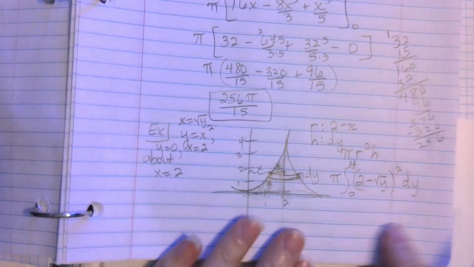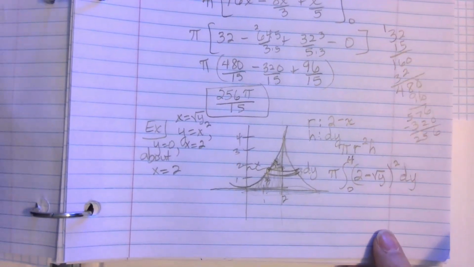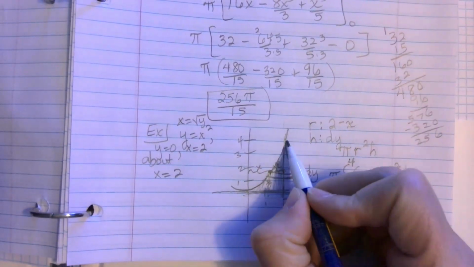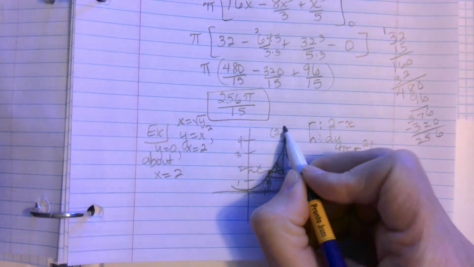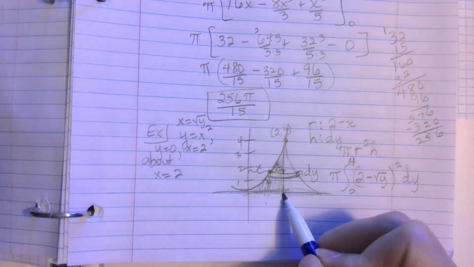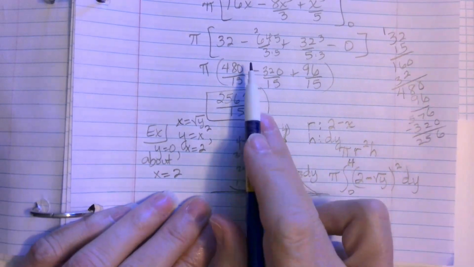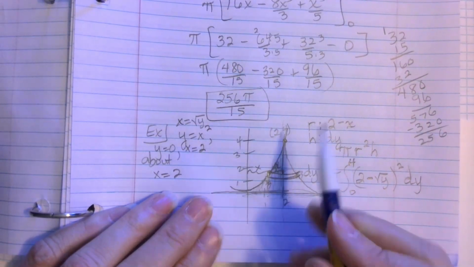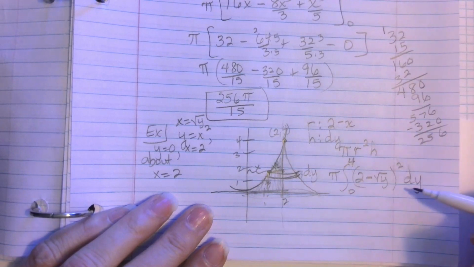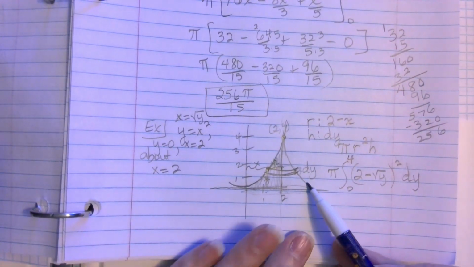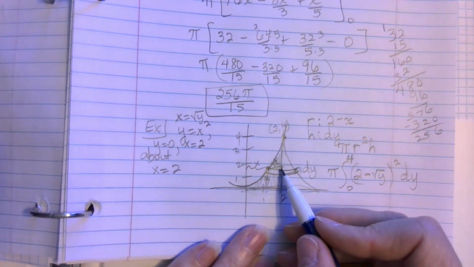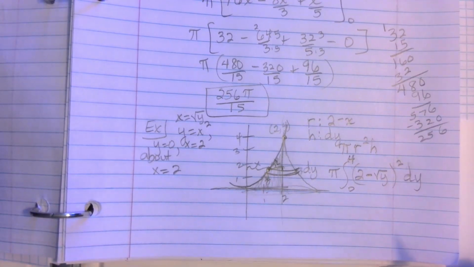So there's nuances in every single example, every single problem. You may be using an x value as a limit of integration like we did in the one up there, or you may be using a y value if you're integrating with respect to y. So just be careful. The other issue area is determining those radiuses or radii.